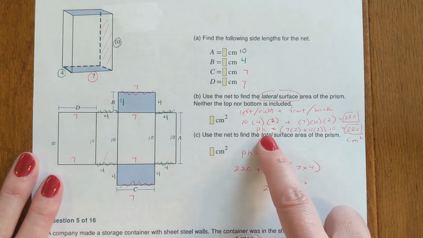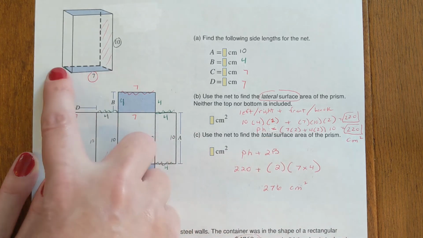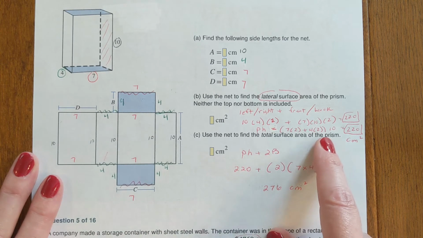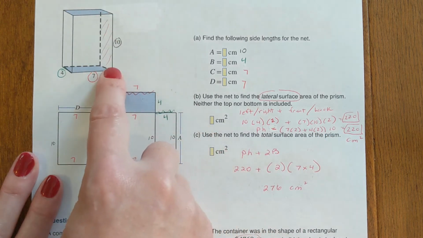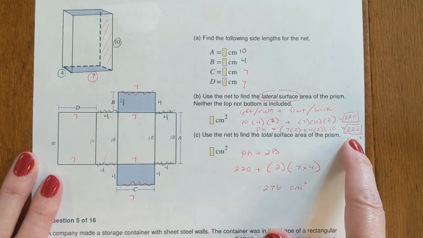Or again, you can use that formula Ph. So the lateral surface area is just the Ph part of the formula. The perimeter of the base is 7 times 2, 4 times 2, and it'll give you the whole perimeter of the base. And then the height, again, is how far apart the two bases are, and the two bases are 10 apart, which also gives you the 220.